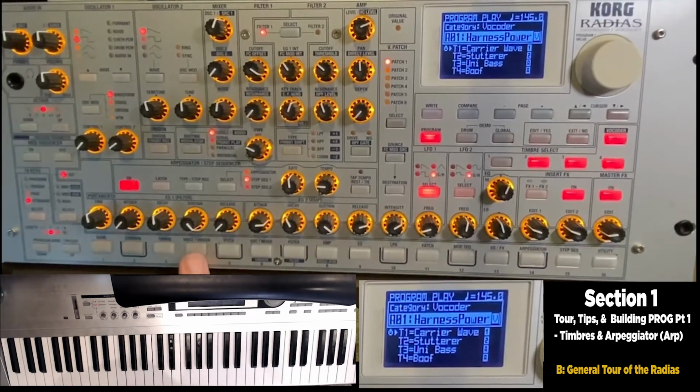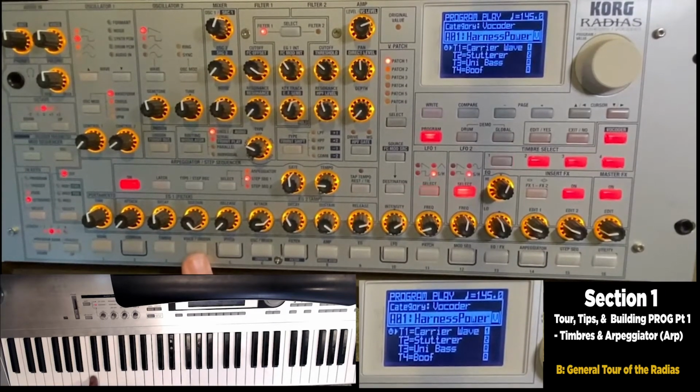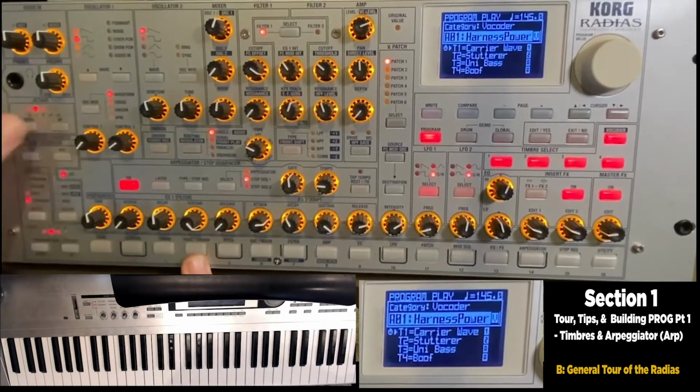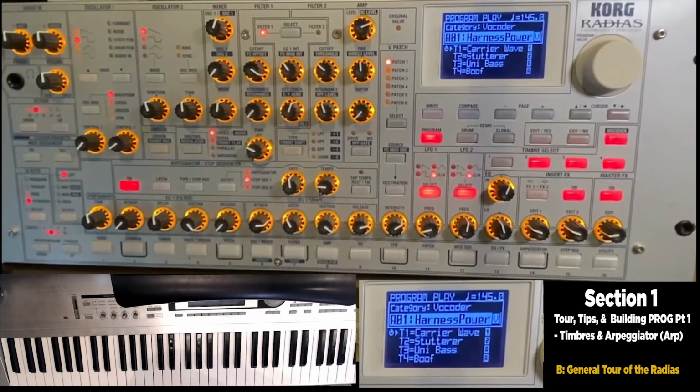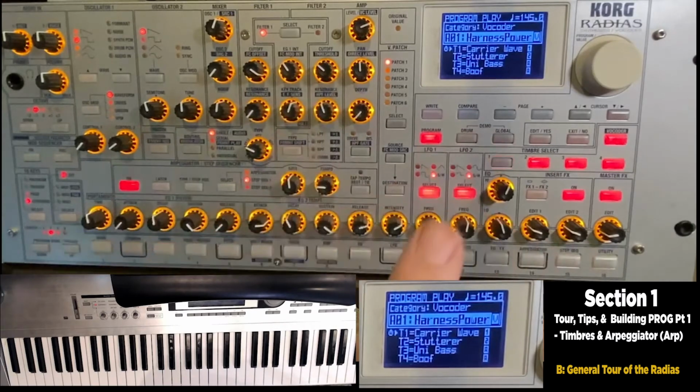Now, if I wanted to be lower than C4, I can come down an octave on my controller, and I just come down an octave and I hit it. So there will be steps in here where we want to use the keyboard to trigger the sounds within the Radius. There are other times I'll just use the keyboard because it's more intuitive and I'm more used to it.